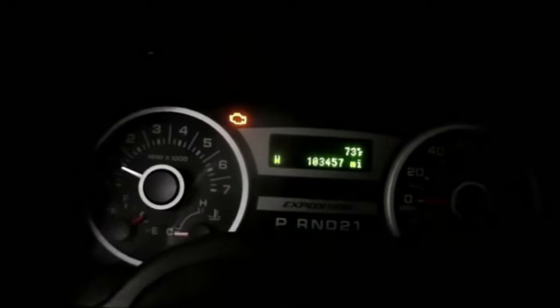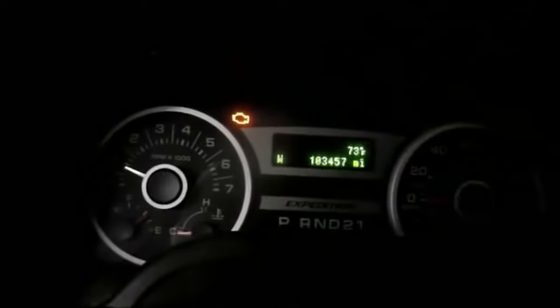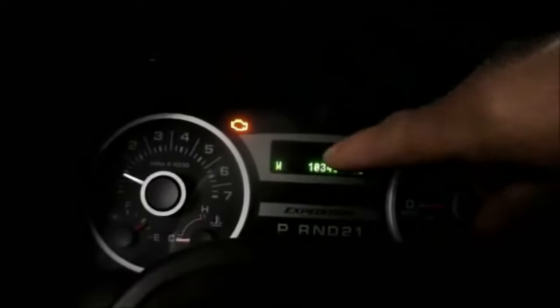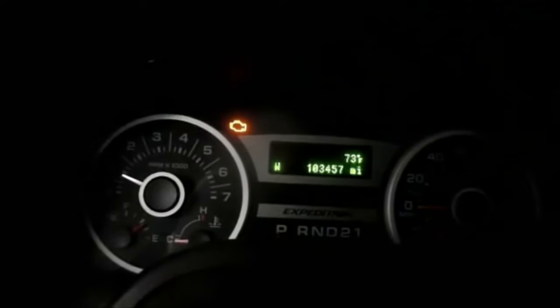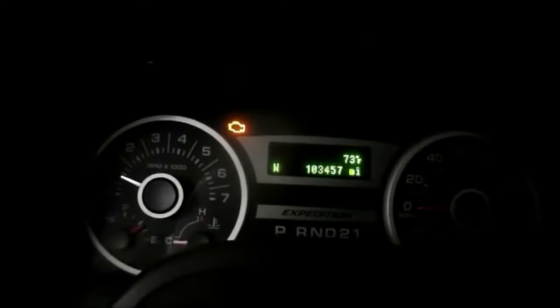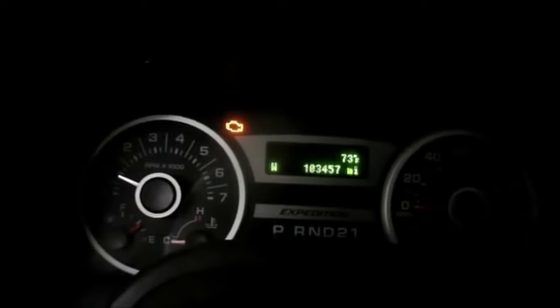Alright, today we have a 2006 Ford Expedition with a 5.4 liter engine. The customer complaint is that the check engine light, as you can see, is on. Also, through the center over here it comes up with a "forced limited power" message. When you drive the vehicle and step on the accelerator, it barely moves at all.